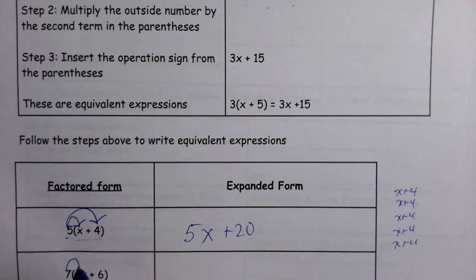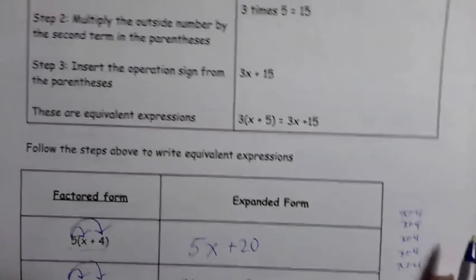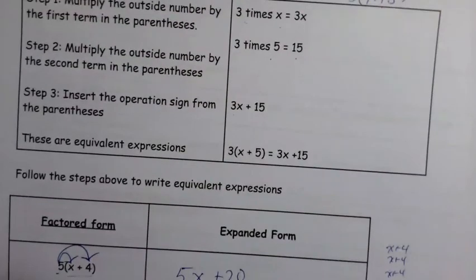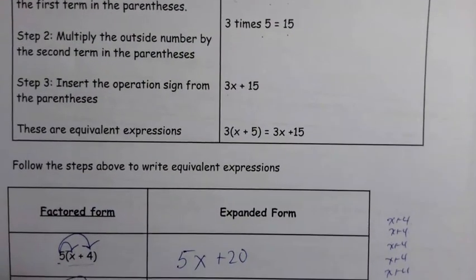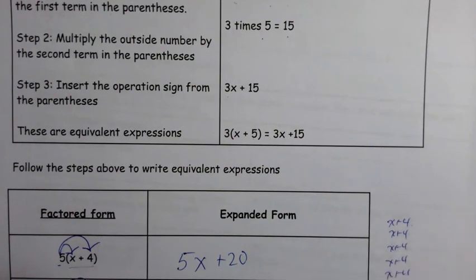Okay, 7 times 3y. Well, I can only do 7 times 3, so that's 21y. And 7 times 6, which is 42, plus 42. Again, it's saying I have 3y 7 times. Right? If I do 3y, 3y, 3y, and all the way down, we'd have 7 times. So again, this is how we now are taking the next step in using the distributive property from the beginning of the year and applying it to equivalent expressions.